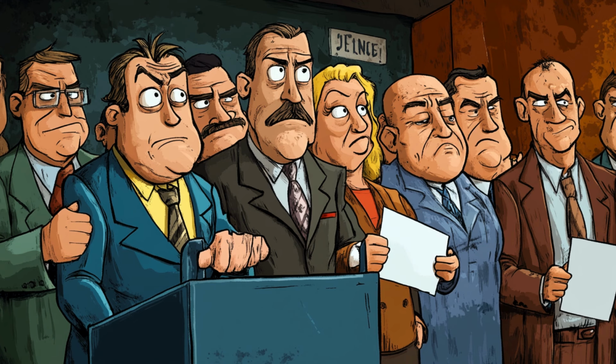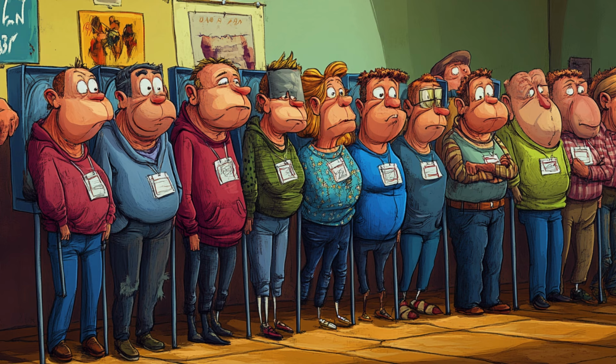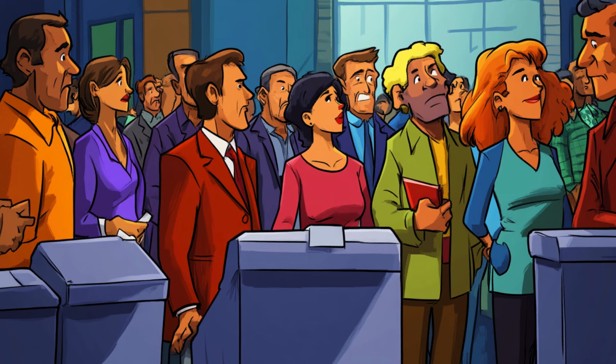Implications and debates. The role of money in politics has long been a contentious issue, with debates raging over the influence of special interests, the potential for corruption, and the fairness of the campaign finance system. Critics argue that the current system gives disproportionate influence to wealthy individuals, corporations, and organized interest groups, potentially skewing policy outcomes in their favor.